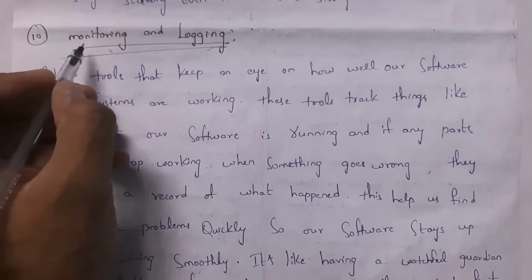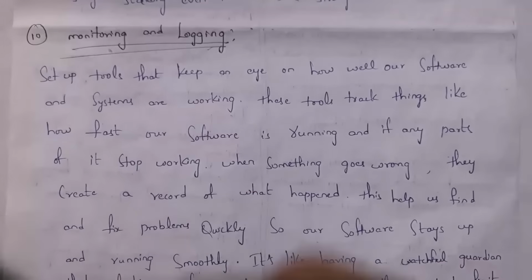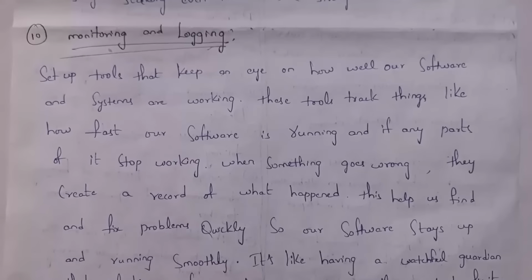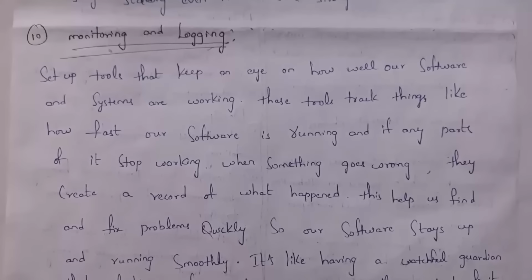Tenth one is monitoring and logging. Even after placing our software on the server, daily we need to monitor that application. Like we need to check whether the software is working correctly or not. Whenever something goes wrong, automatically the software must give us alert messages. And also we need to monitor how the software is consuming memory and CPU power. If there are any errors in the software, whether it is accessible to all users, we need to monitor each and everything. By using tools like Nagios and Grafana, we can monitor our application. These are various principles and practices in DevOps.